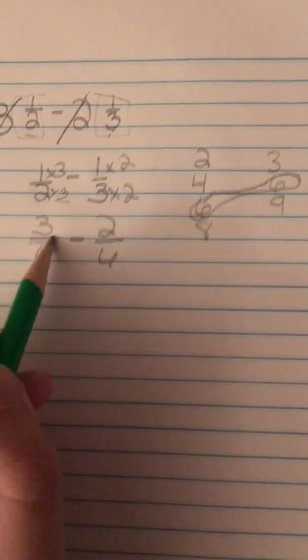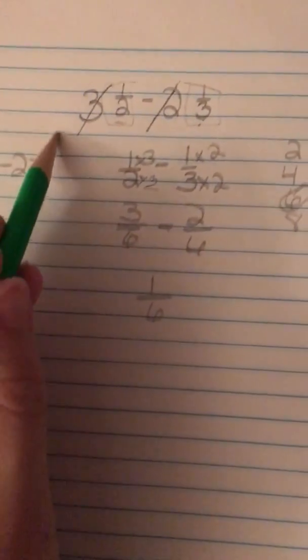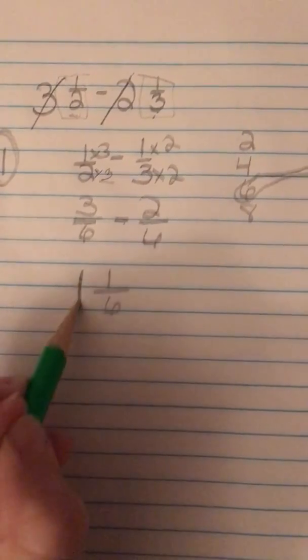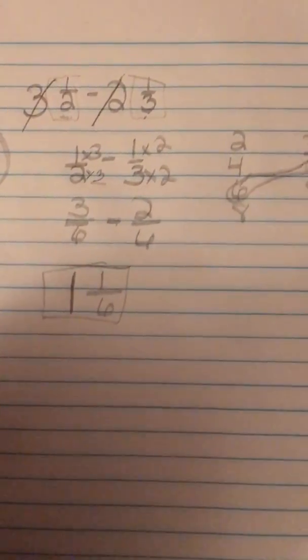Okay, now this is nice and easy. 3 minus 2 is 1. I bring back that whole, don't forget it. The answer was 1/6. Okay, now let's do another one.